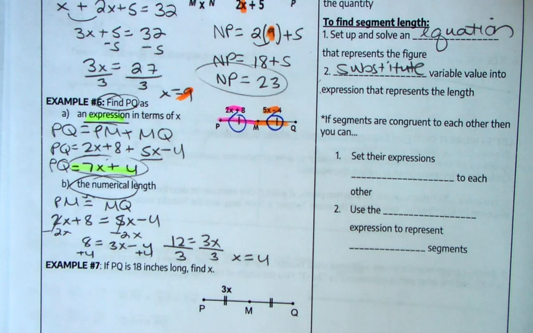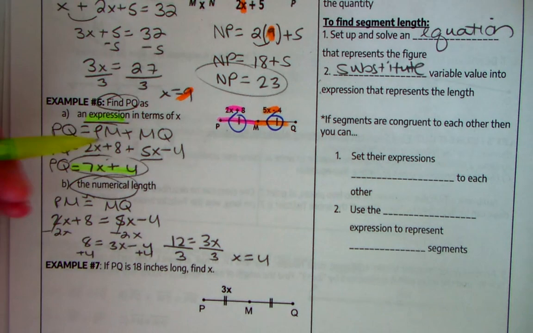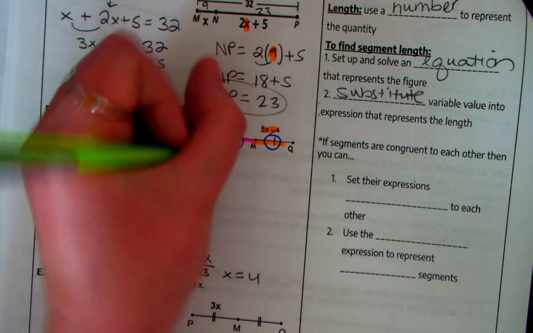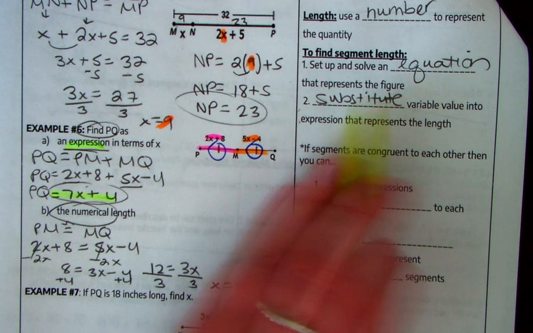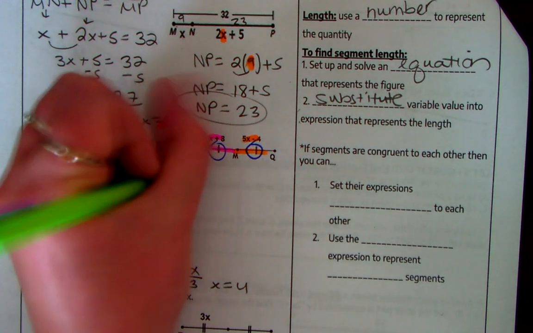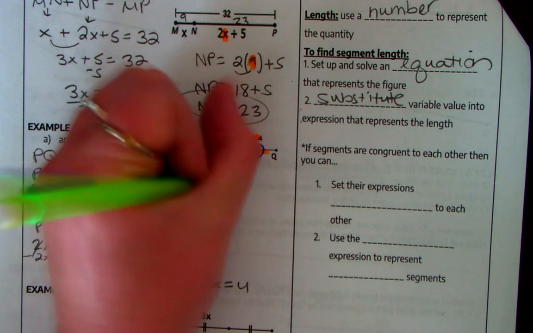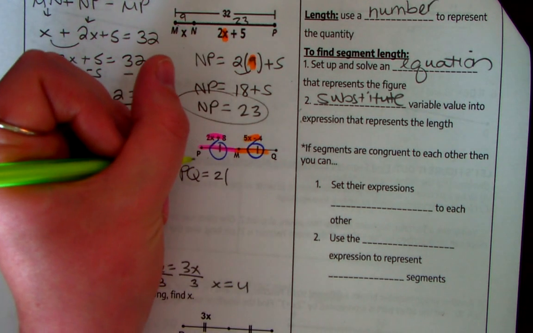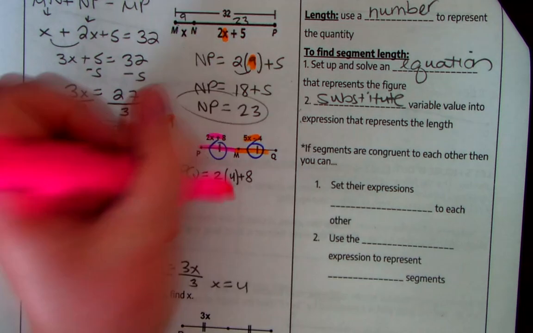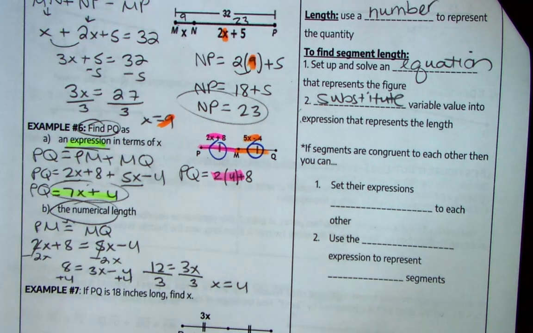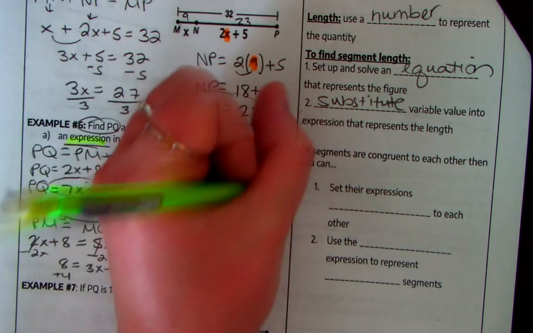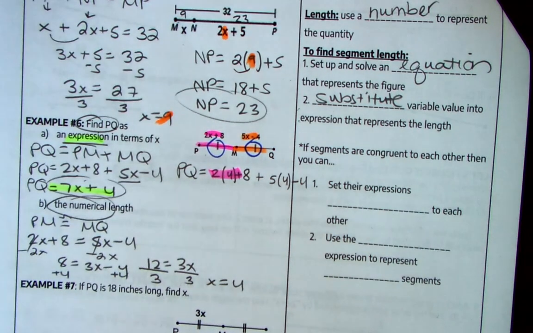Now, you might be tempted again to be like, I'm done. You're not. It asks for PQ. Okay? It asks for PQ, so I have to substitute. I have to go back to substituting the variable value into the expression that represents the length that I want. Well, I want PQ, which is going to be equal to 2 times 4 plus 8. That's my pink part, right? Plus MQ is 5 times 4 minus 4. Okay, that's my orange part.